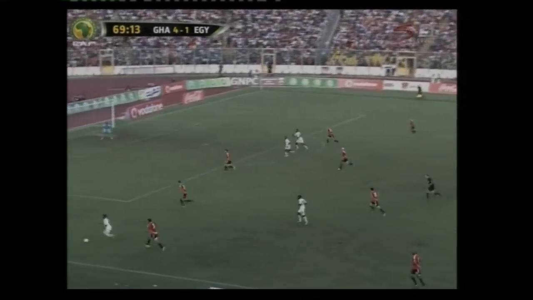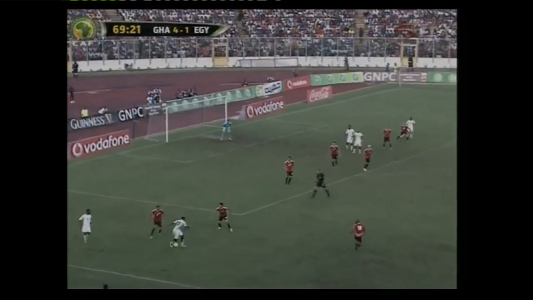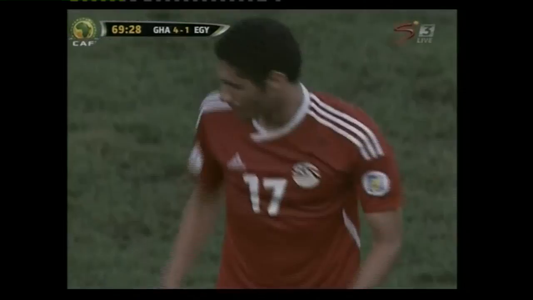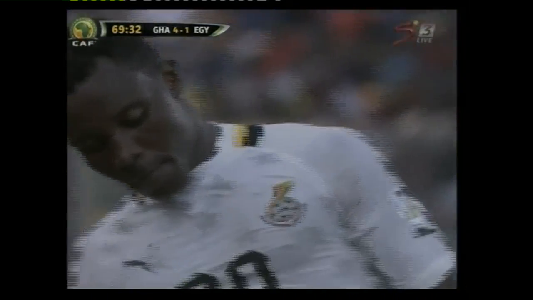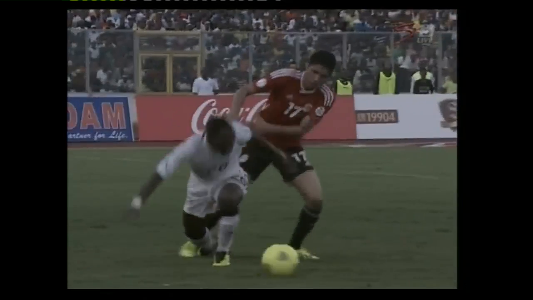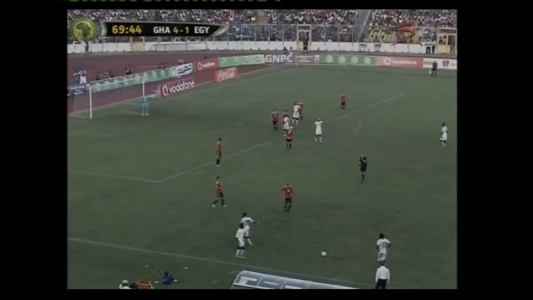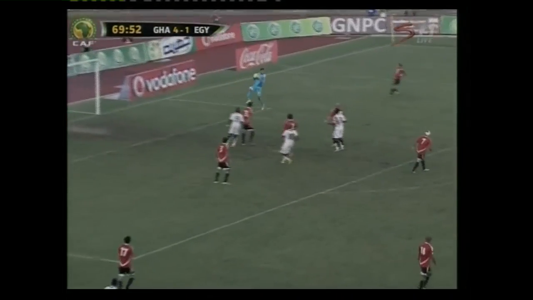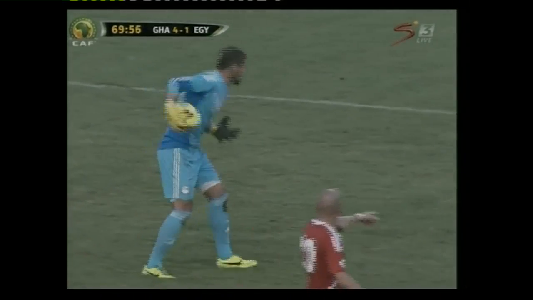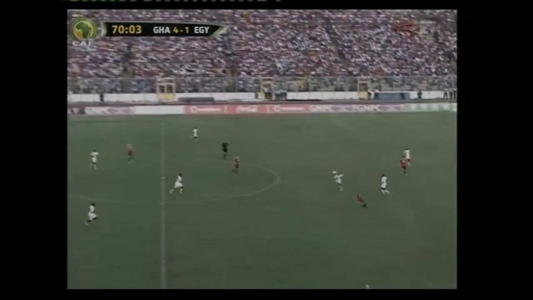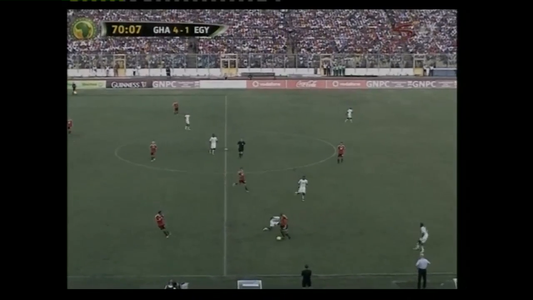Opare burning off El Mohammadi. Cuts inside Najib. Asamoah. An excellent technician. Well, Asamoah finds his best option is to draw the foul from Mohamed El Neni. The Juventus man, Asamoah has adhesive close control. Overhit for once by Muntari. Muntari, like Asamoah, plays his club football in Serie A. Muntari at AC Milan.